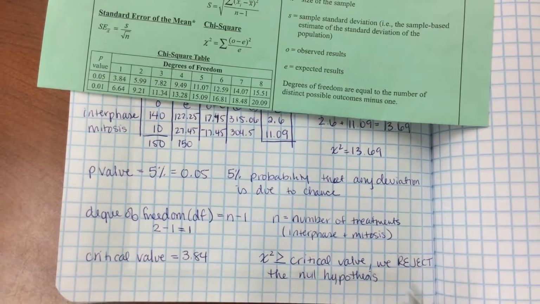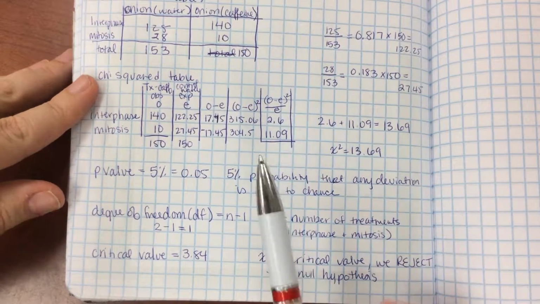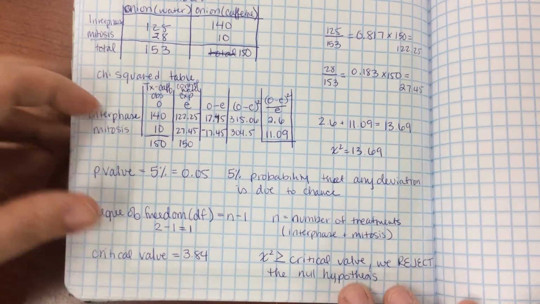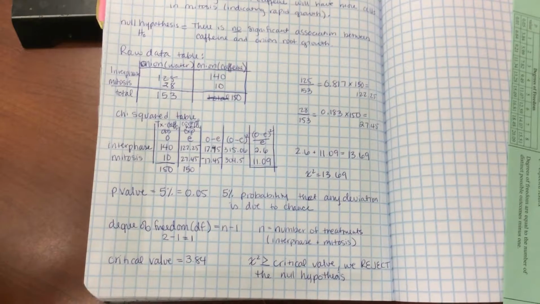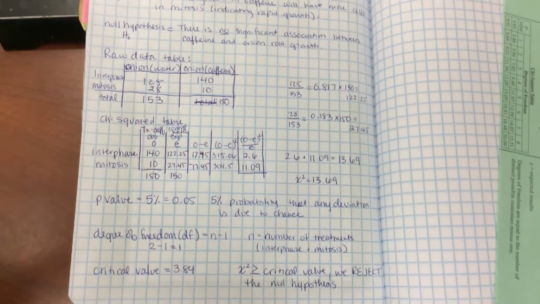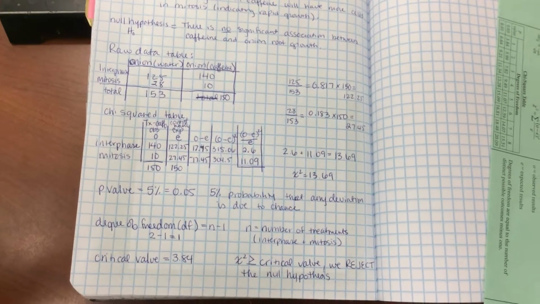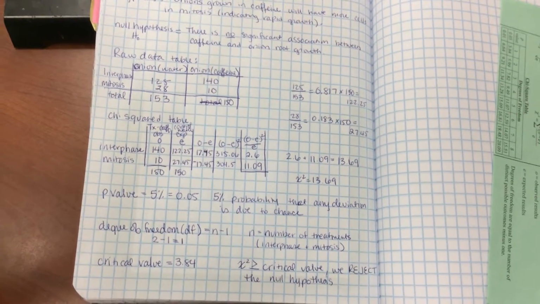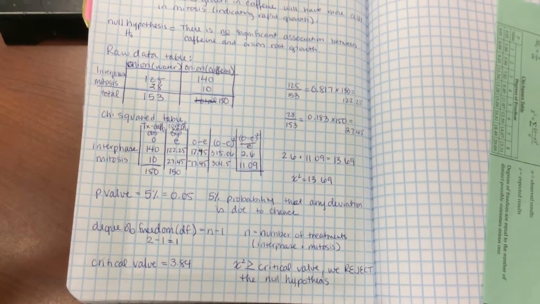This means that we reject the null hypothesis that there is no significant association. So that means there is a significant association, that caffeine does have an effect on our growth. Now, was this a positive or a negative growth? Well, we got less, so this would be a negative growth. So caffeine retarded the growth of the onions.